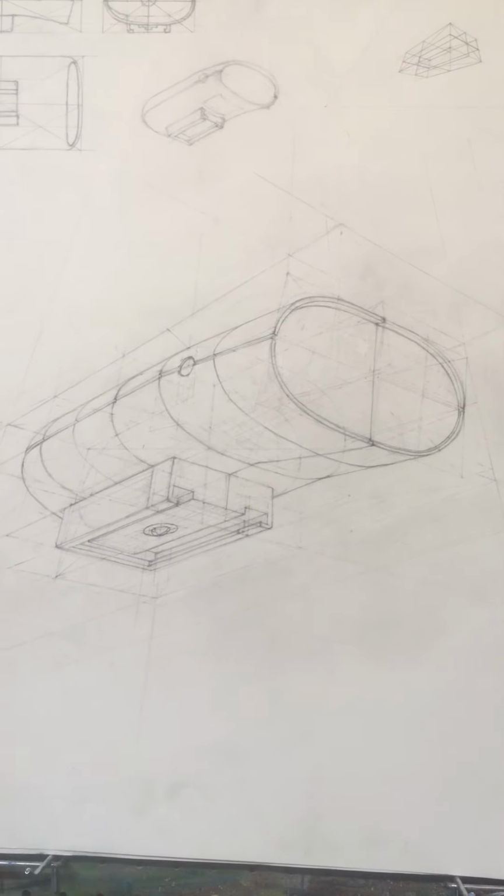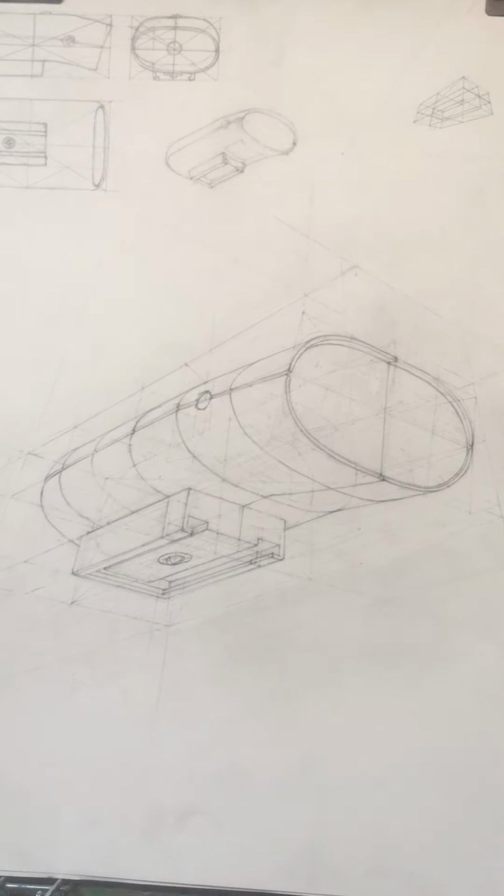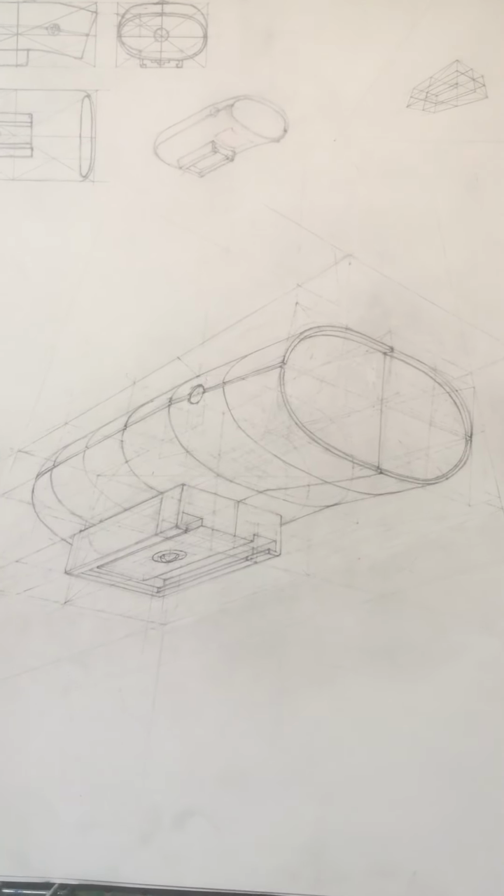I've shown you how to do it. It starts with the salami slice, and then basically you are creating other lines based on that salami slice.